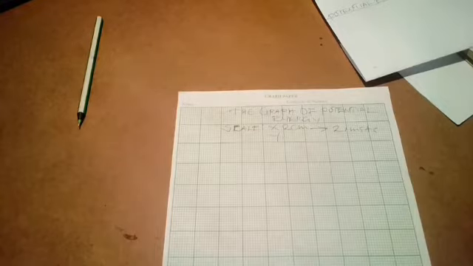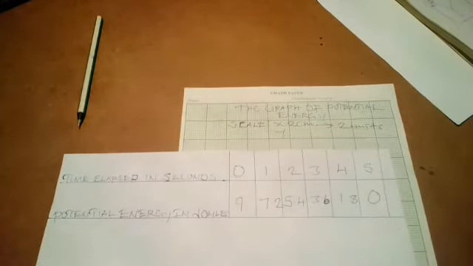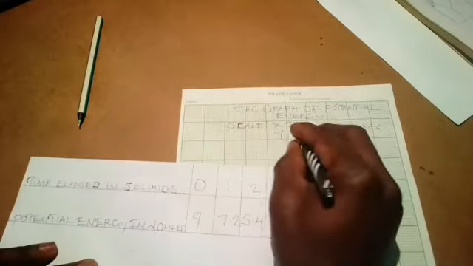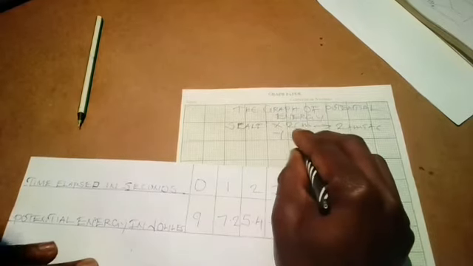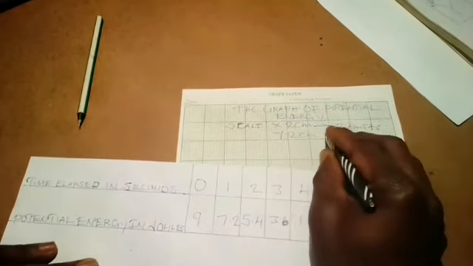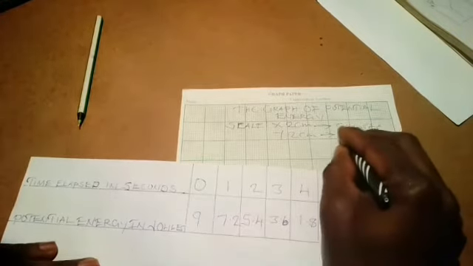Having looked at what we are given, we are drawing the graph. Now on my y, I'm going to say 2 centimeters to represent 2.